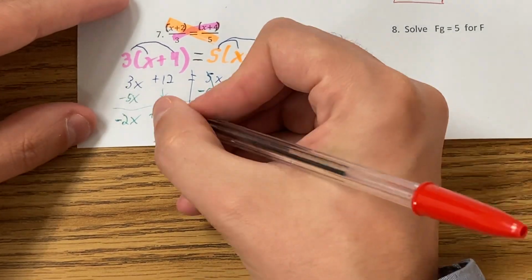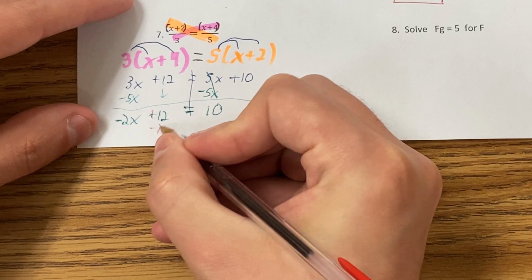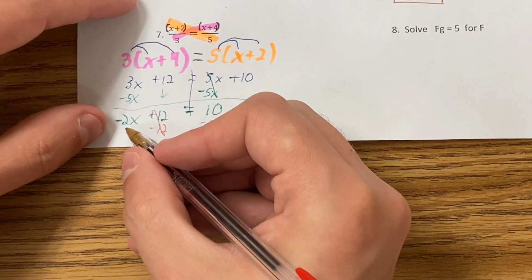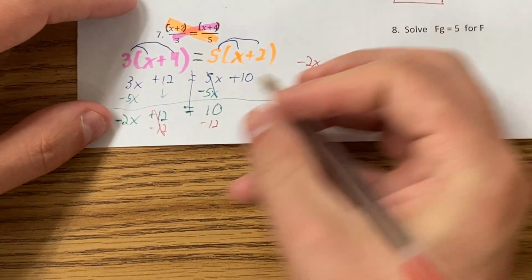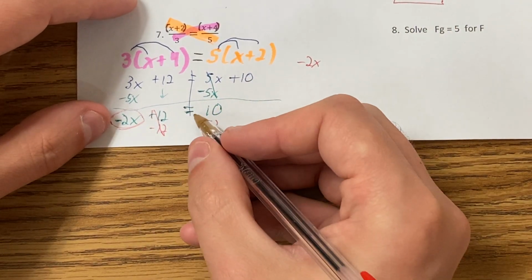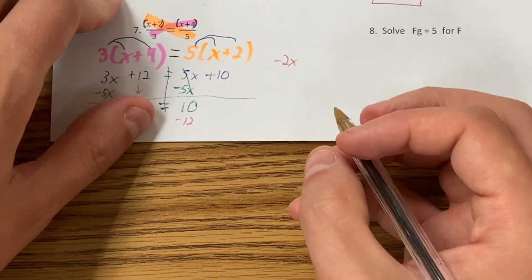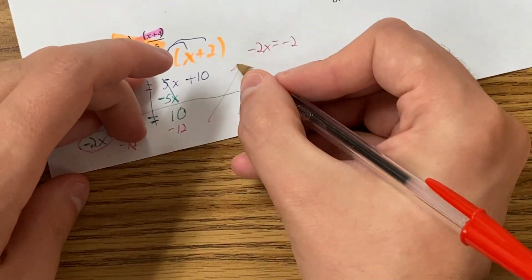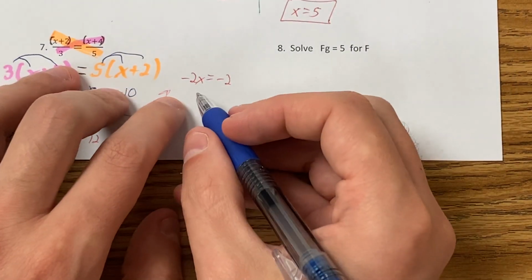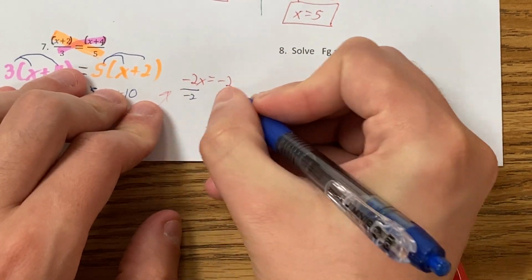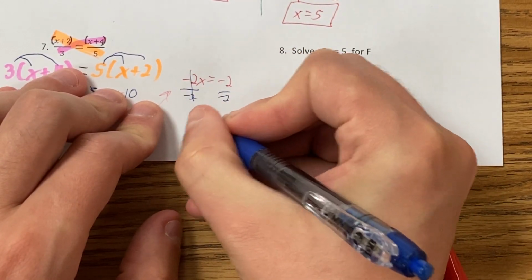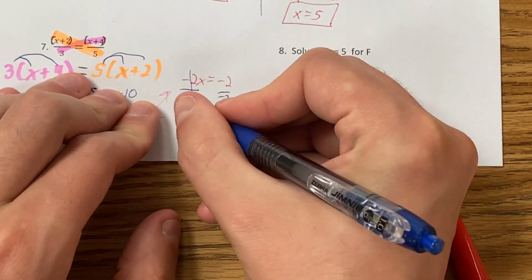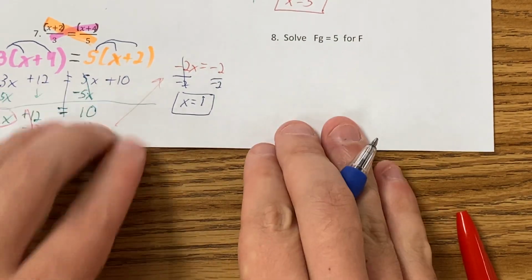All right, what's next? Oh, that's a positive 12, so I'll subtract 12. You get negative 2x right there. And then on the other side, it's 10 minus 12. And 10 minus 12 is negative 2. Since it is a negative 2 times x, we are going to divide by negative 2. And negative 2 divided by negative 2 is a positive 1. So the answer to that question is 1.